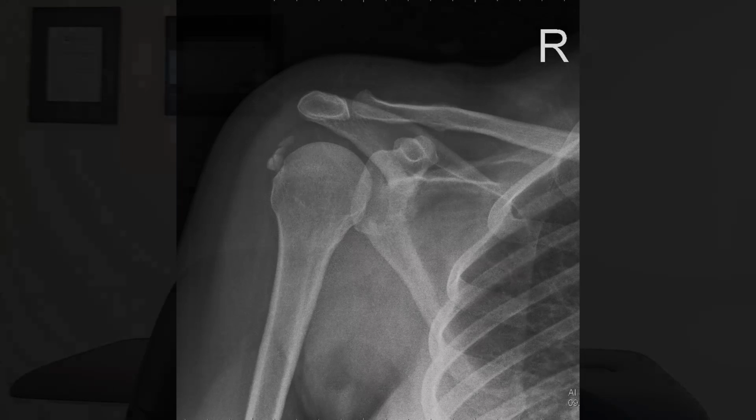calcific tendinopathy. In fact, those with diabetes are actually at a higher risk of developing any tendinopathy, which is important for you to keep in mind, particularly with the patient that has presented to you with multiple different tendinopathies, and you have to wonder whether there's an underlying metabolic process that is driving that.